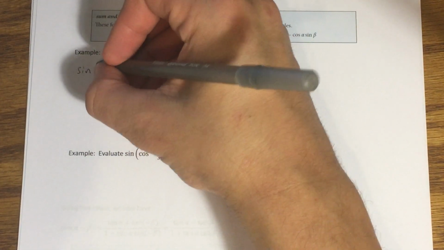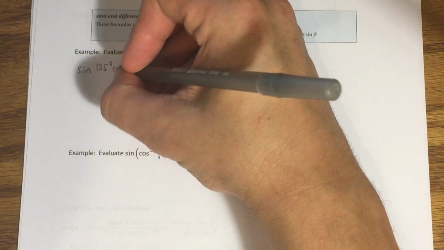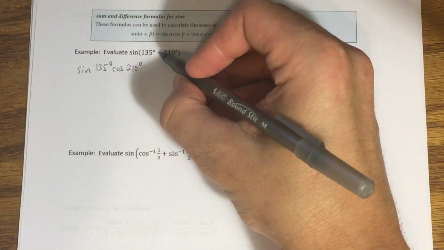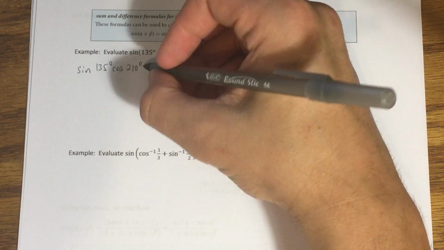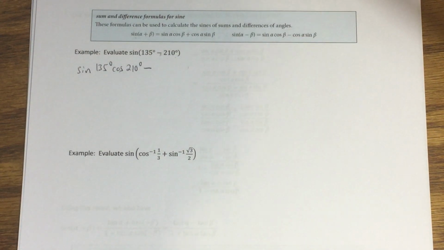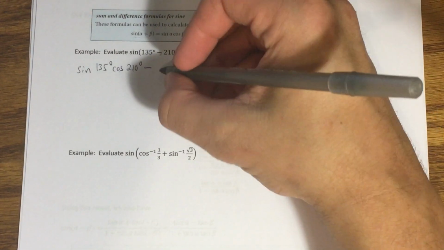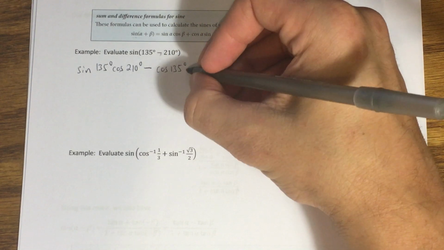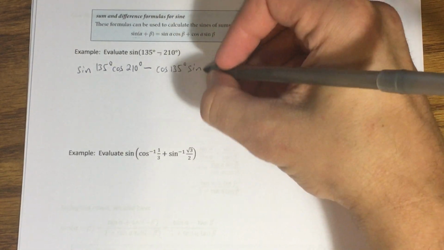This would equal sine of my first angle, 135 degrees, times cosine of my second angle, 210 degrees. The sign here, the operation of minus, will match what I'm using here, so I get minus. Then I take cosine of the first angle, 135 degrees, times sine of the second angle, 210 degrees.